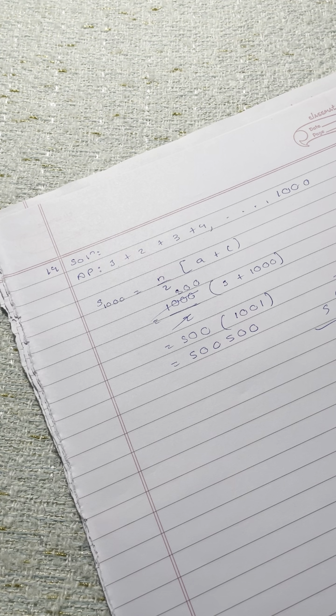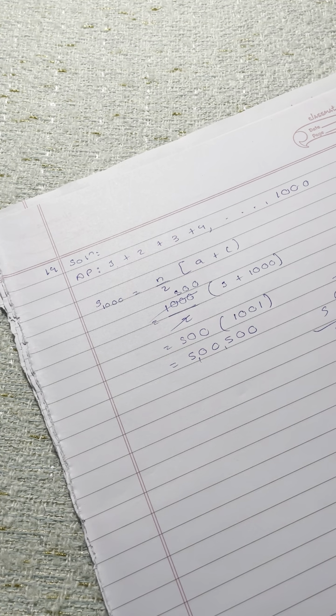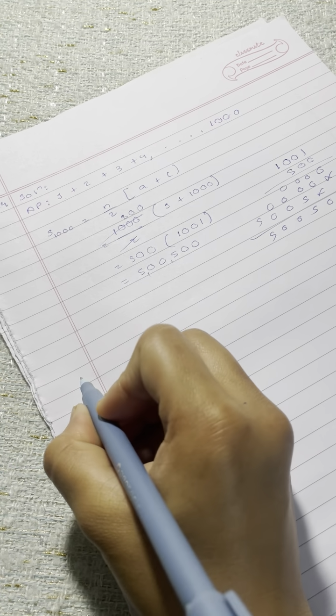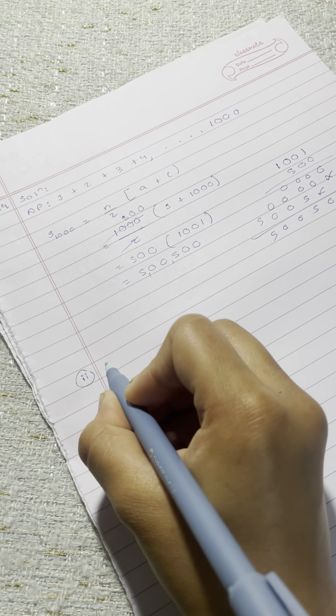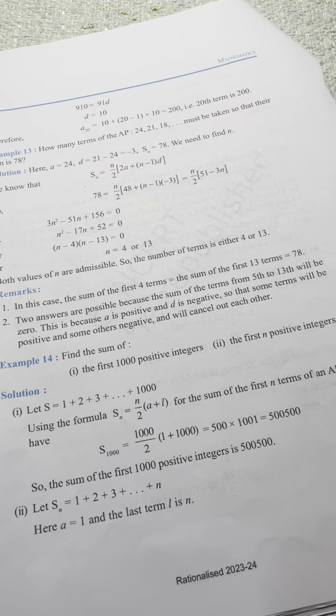Now the second part of the question asks us to find the sum of the first n positive integers.